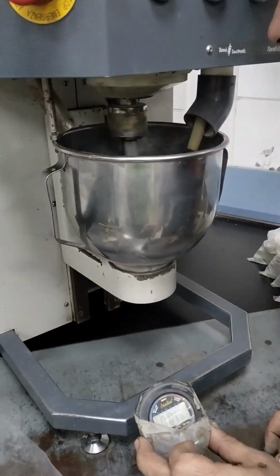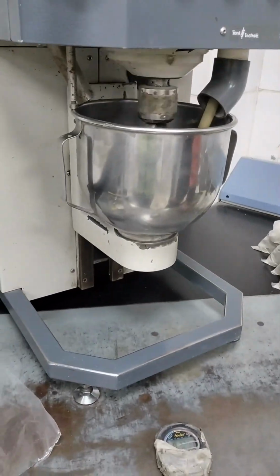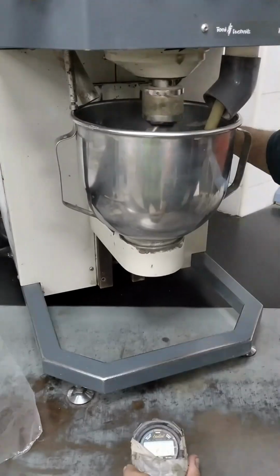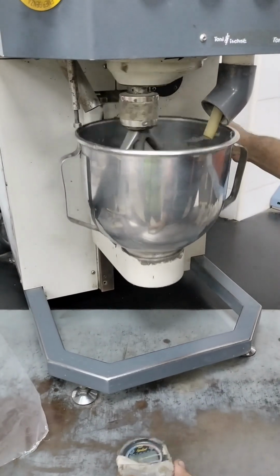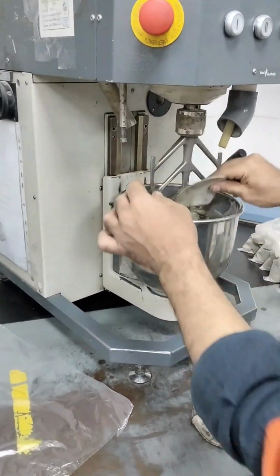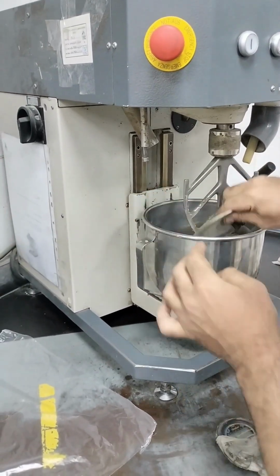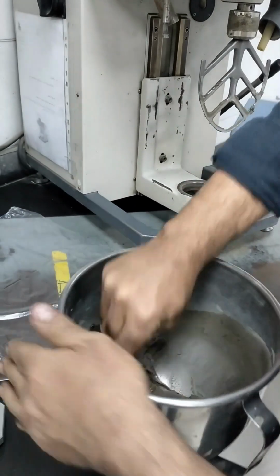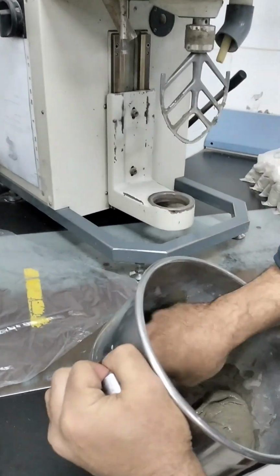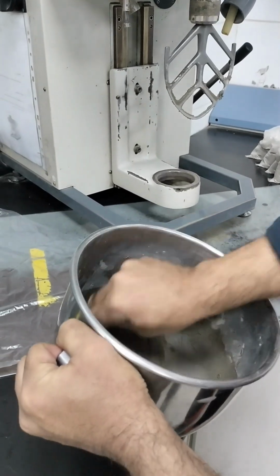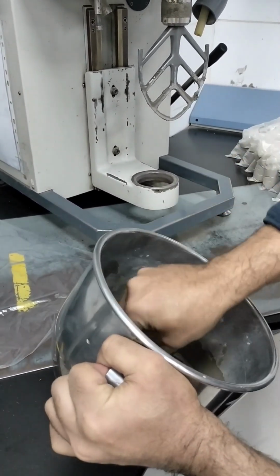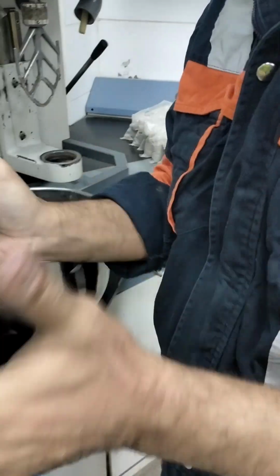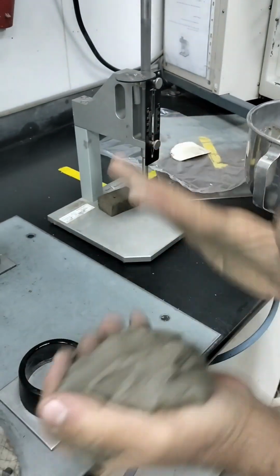Restart the mixer and run at low speed for a further 90 seconds. The total mixer running time shall be 3 minutes. Remove any voids in the paste by gently tapping the slightly overfilled mold against the ball of the hand.